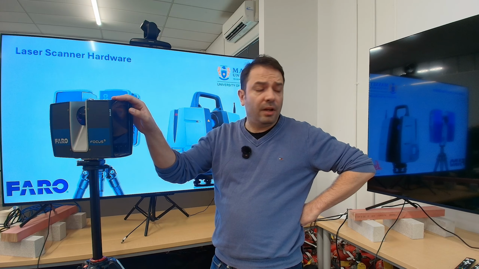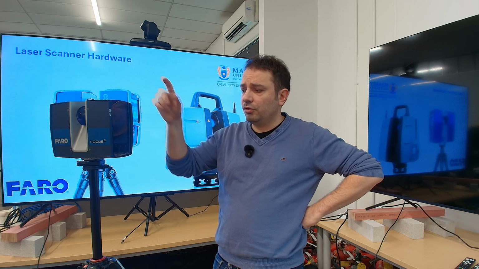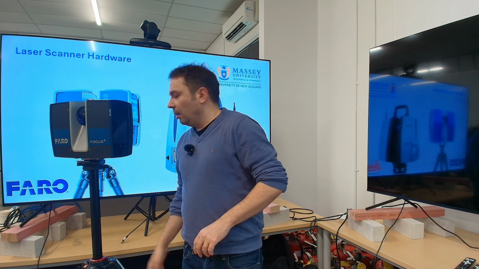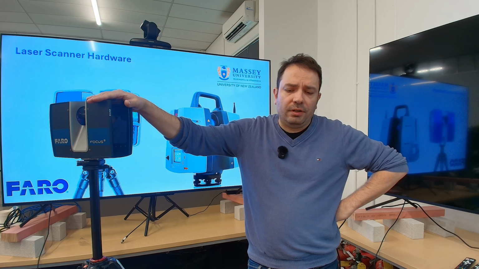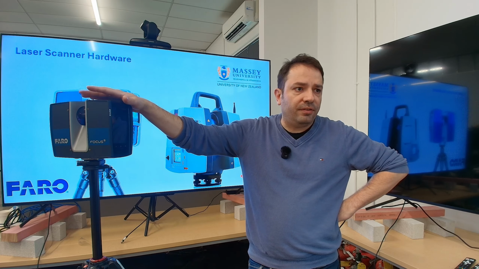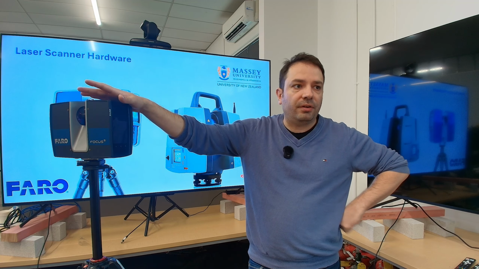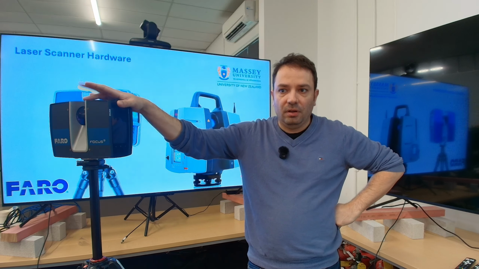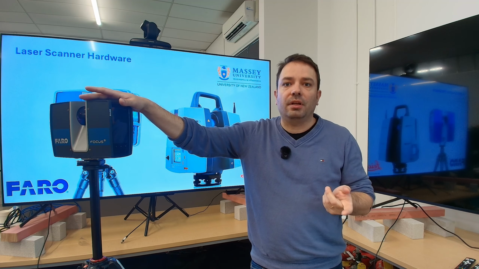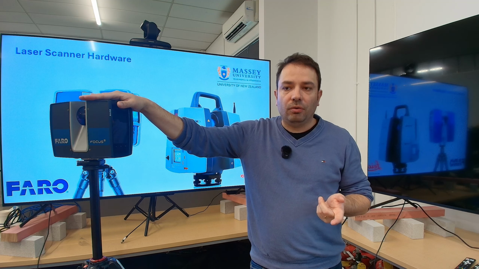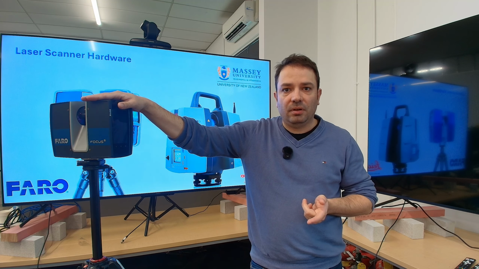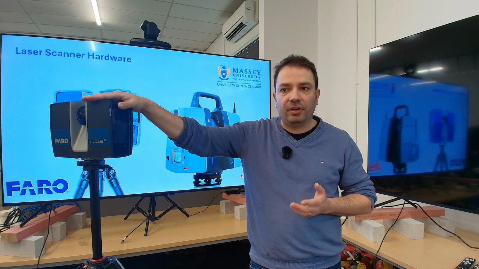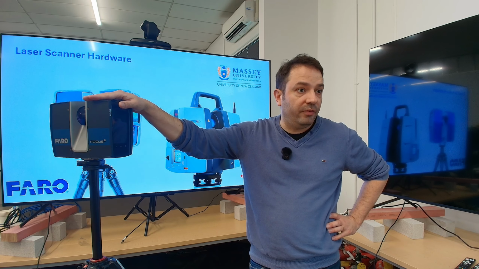You can also get colors, because generally those scanners also take 360 pictures, so later you can link any point in space with the pixel of the picture and give a color to every point. The problem is that it's quite expensive, unaffordable. That's why we have other cheaper solutions, because there are a lot of limitations with this kind of device.